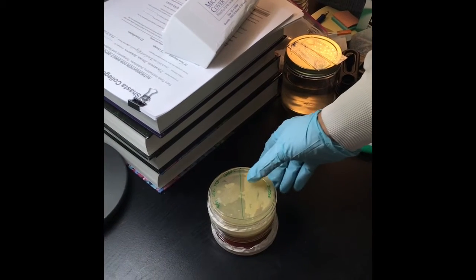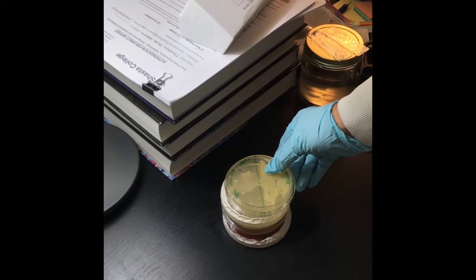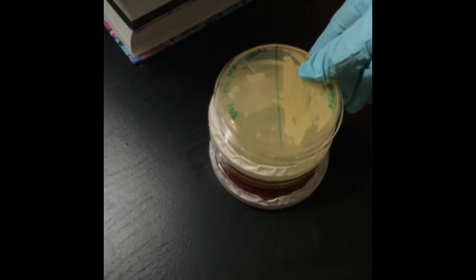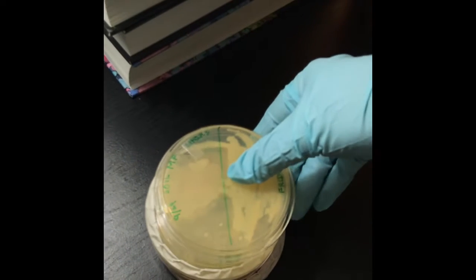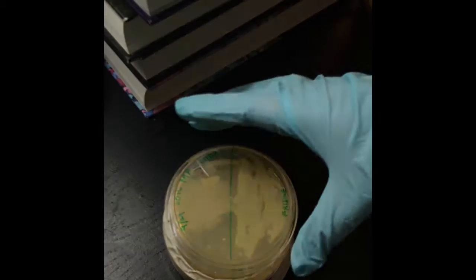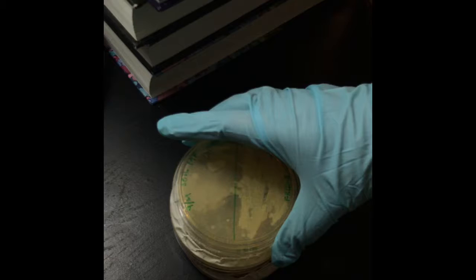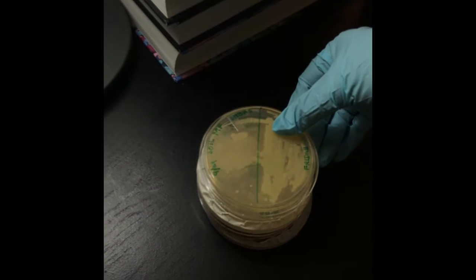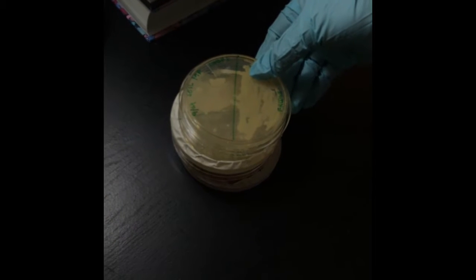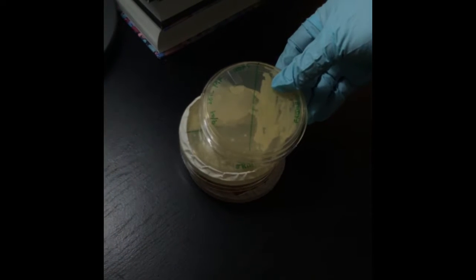Hi, today I have come to show you the results of the ubiquity of microorganisms. I did the streaking of the plates, or infecting the plates, with the environmental sample in TSA, SDA and blood agar plates. So I'm going to show you how it appears. Maybe you'll find it interesting.